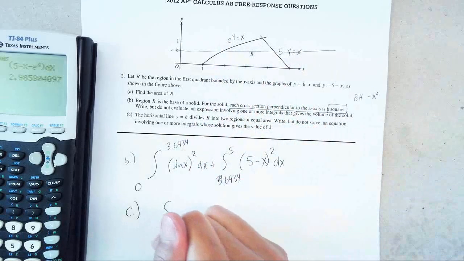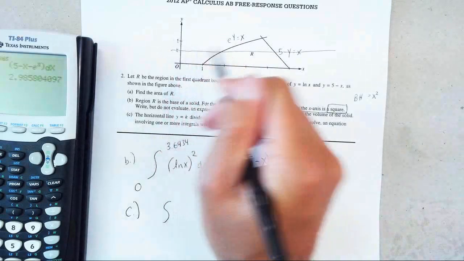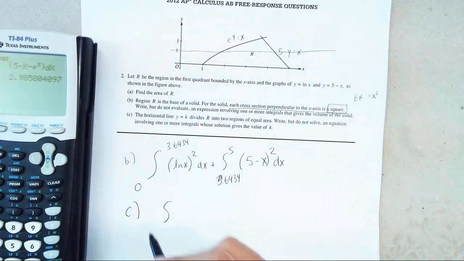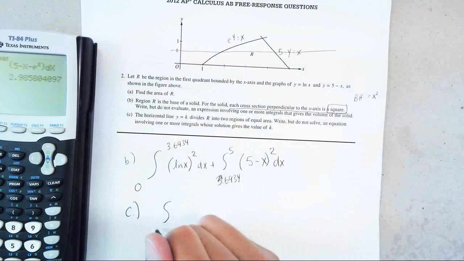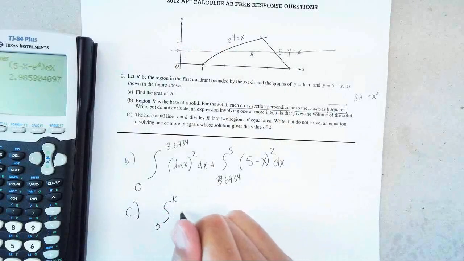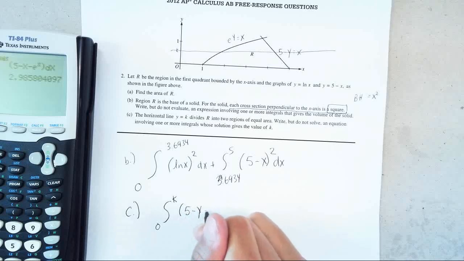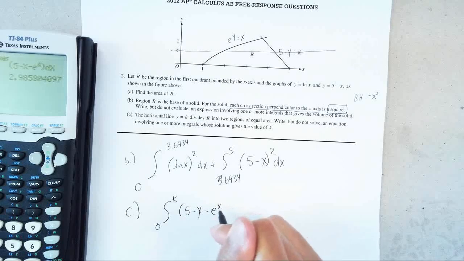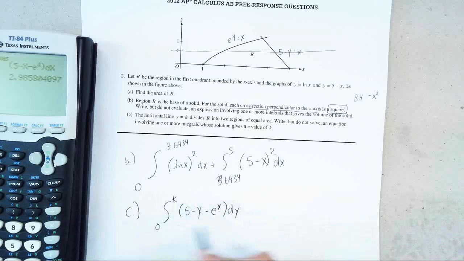So that means, okay, I'm going to cut this in half so I could figure out both areas. Well, that means I'm going to go from 0 to k, and then you're going to put, okay, well, what was the equation of the area? What we said in respect to y was 5 minus y minus e^y dy. That's your equation. But you don't actually have to solve that because you know what this area is.